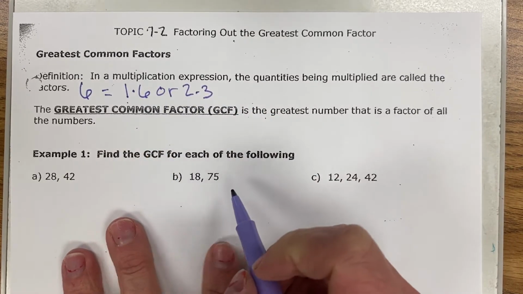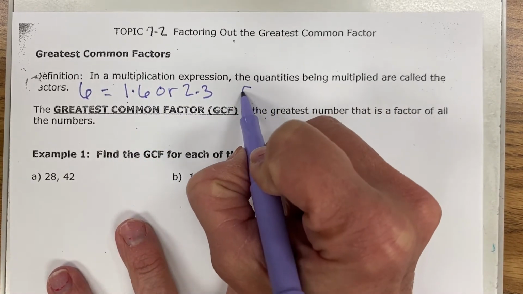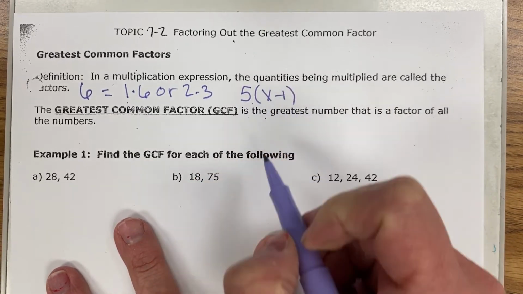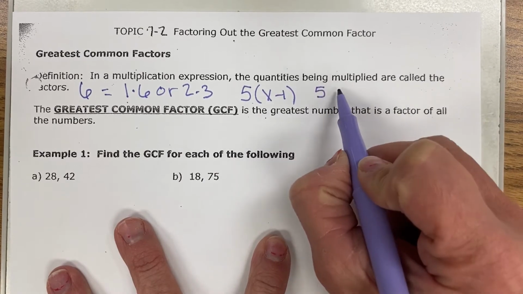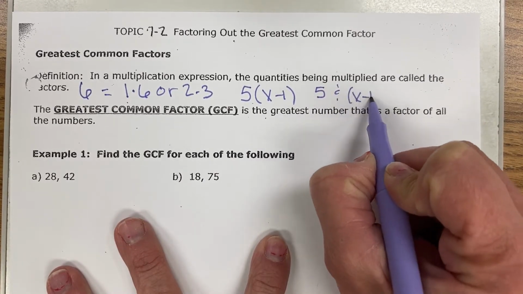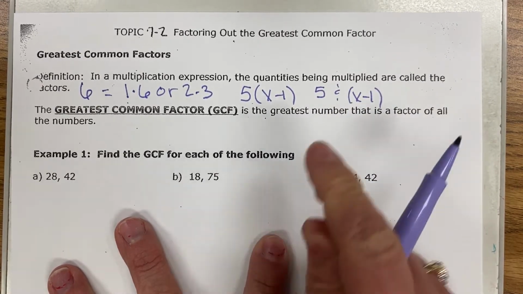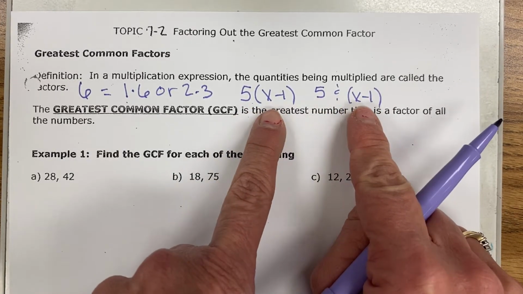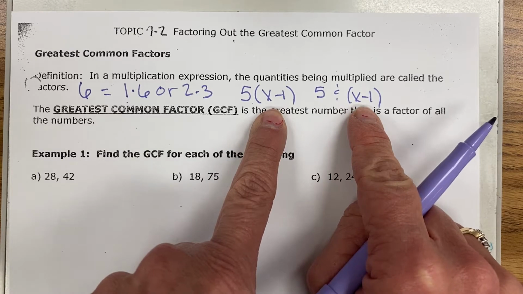So those are the factors. Just like in my expression, 5 parentheses x minus 1, the factors are 5 and x minus 1. Those are the two terms that I multiply together. So those are the factors.